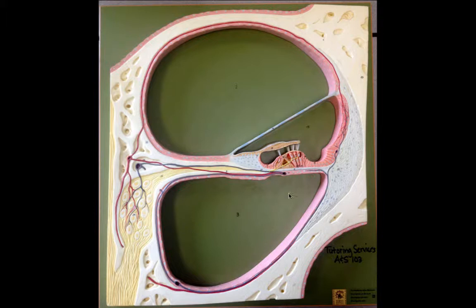This would be the scala tympani. This would be your cochlear duct. And then we have a few other structures here that we'll talk about. We have our vestibular membrane, which makes sense because if you have the scala vestibuli up here, the vestibular membrane would be attached to that. And then the scala tympani, this would be the tympanic membrane, which makes sense because you want the tympanic membrane associated with the scala tympani.